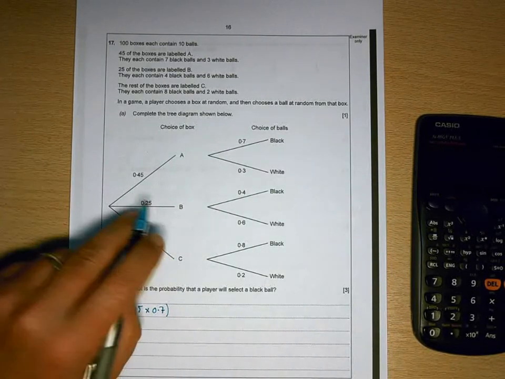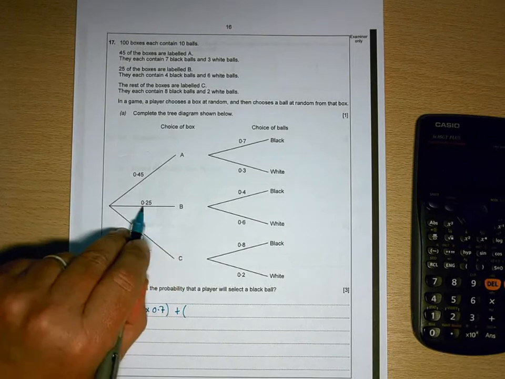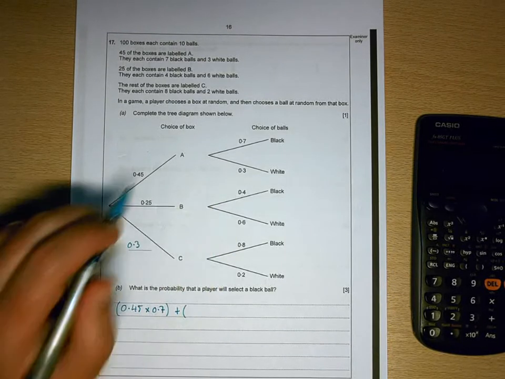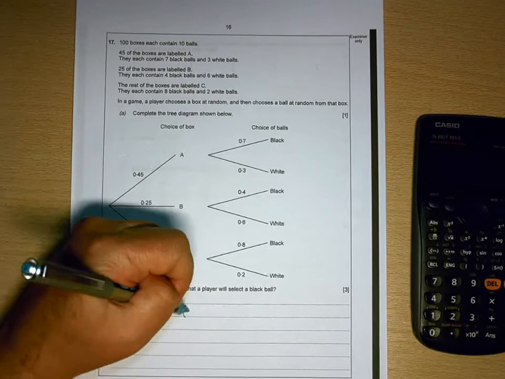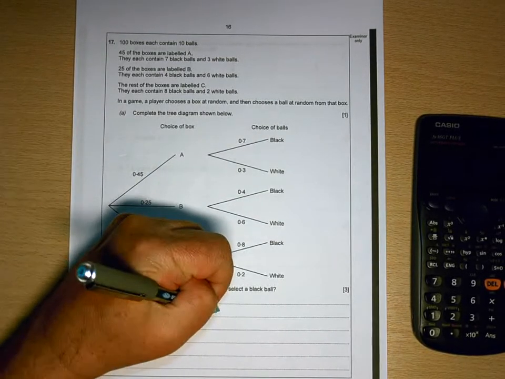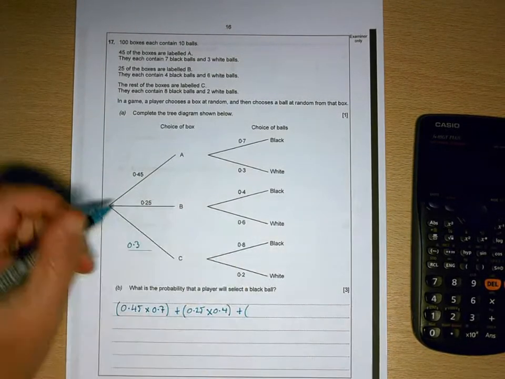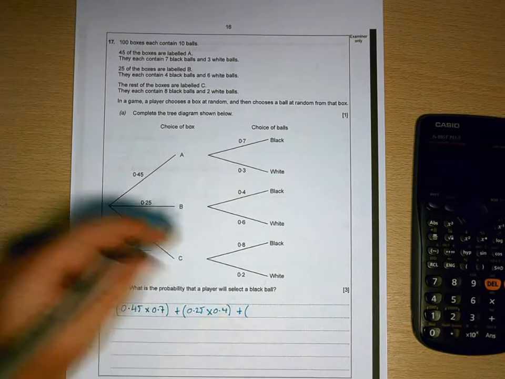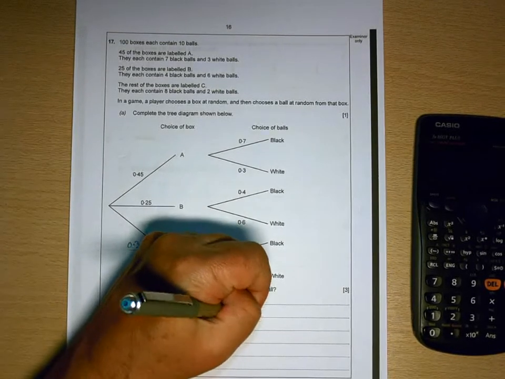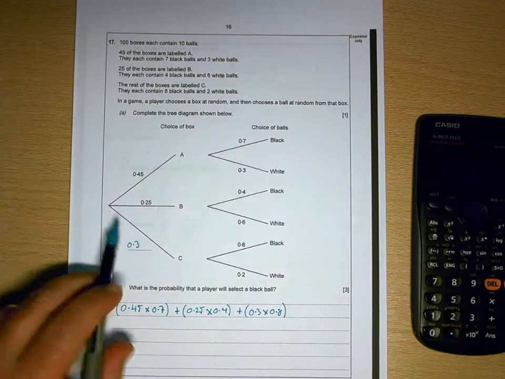If we're then saying or B and black, 0.25 and 0.4, and means times, or 0.3 and 0.8.